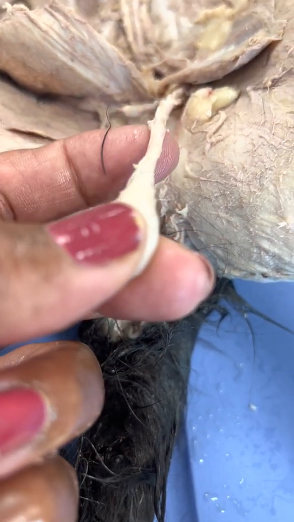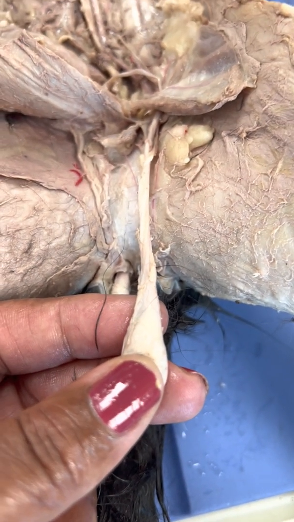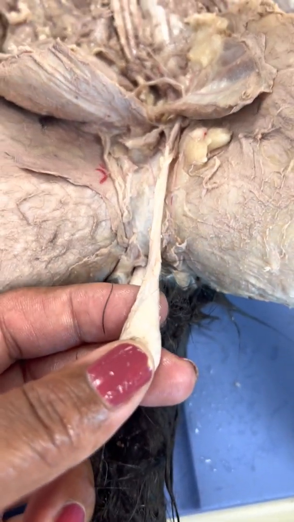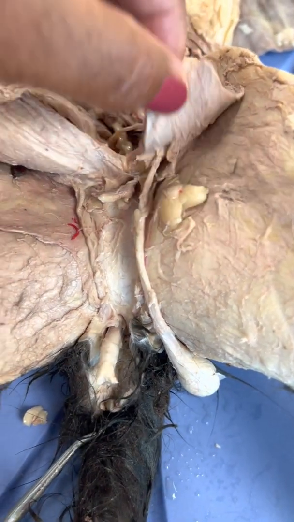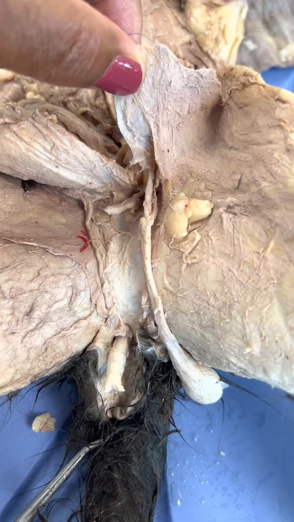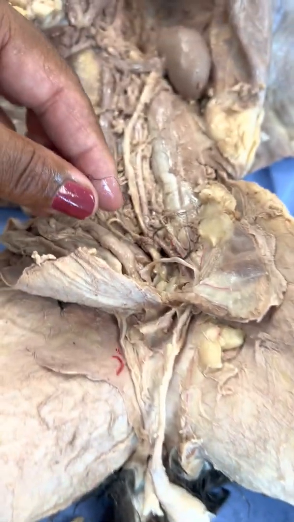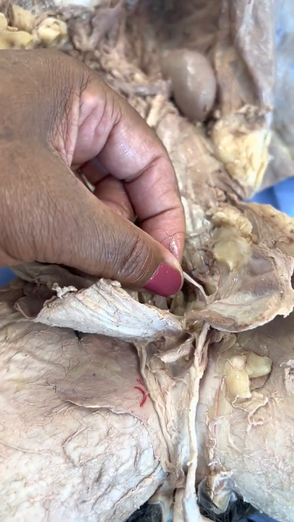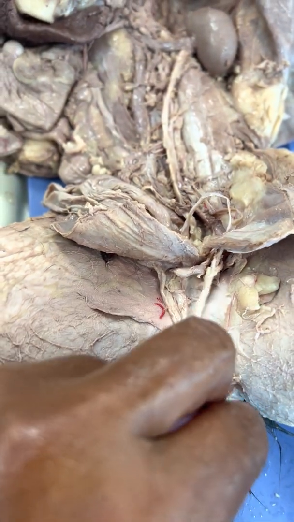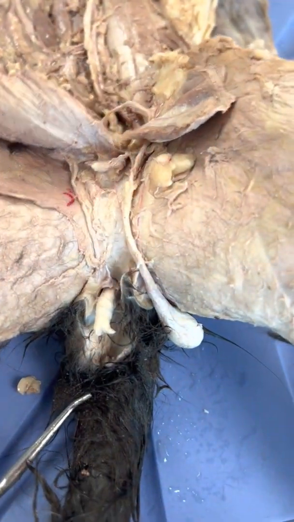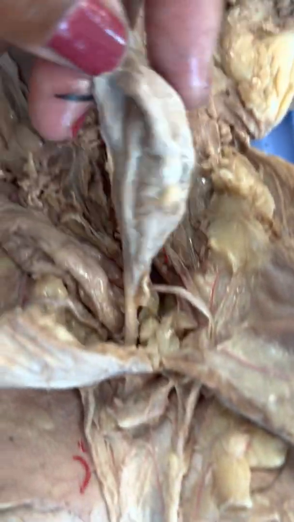But this cord here is the spermatic cord, and that has the nerve, artery, vein, and the lymphatic vessel in it. And so this is going to be going through the abdominal wall, and one of the components of it, the ductus deferens here that you see, you can prove that this is it because you can see it moving. You can prove that is the continuation to bring the sperm in to join the urethra.